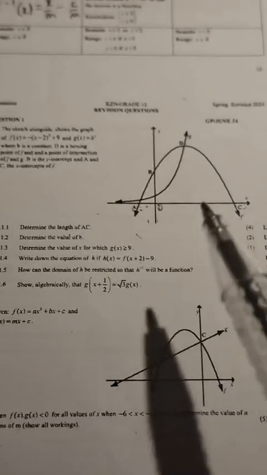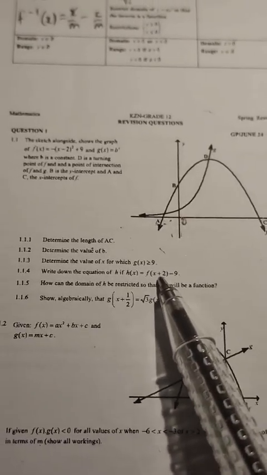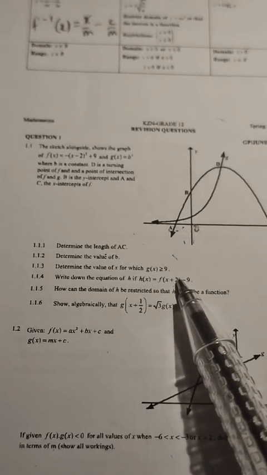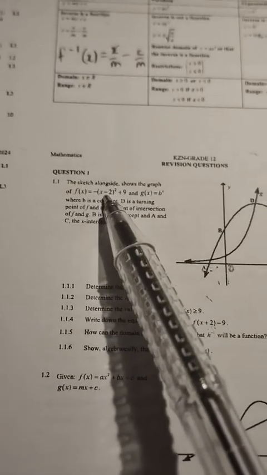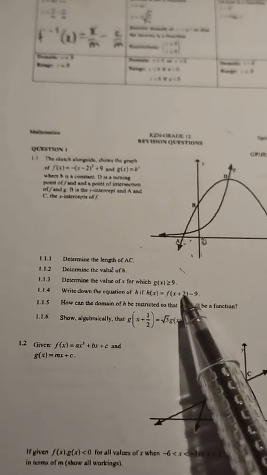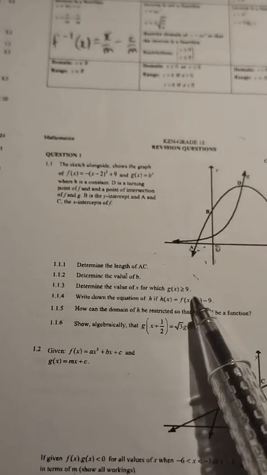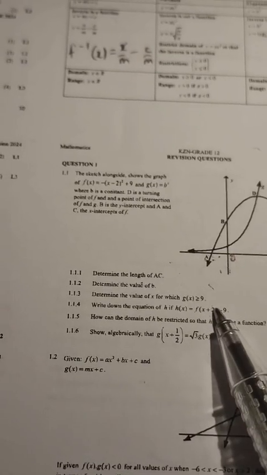Let us be practical about this. When we are saying plus 2, what are we actually saying? We are shifting this function. Plus 2 means to the left by 2 units. We are shifting the function to the left by 2 units.